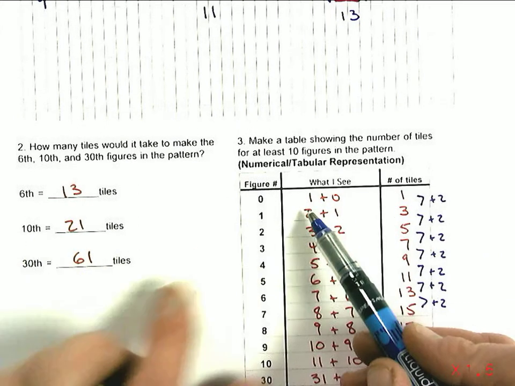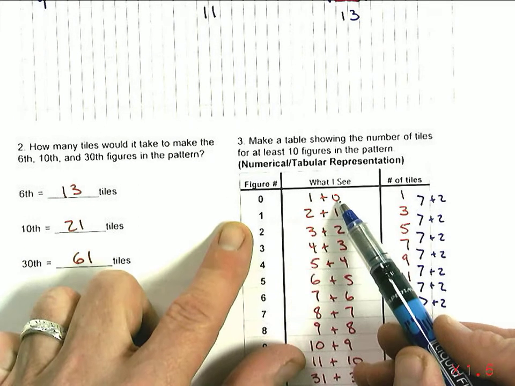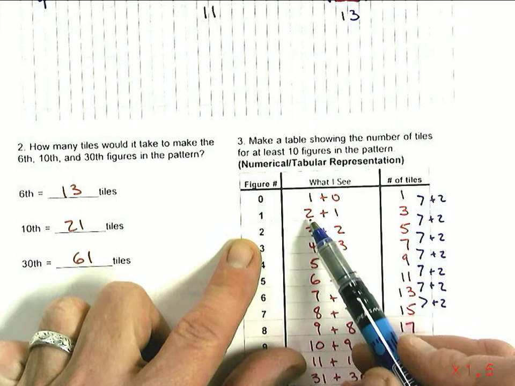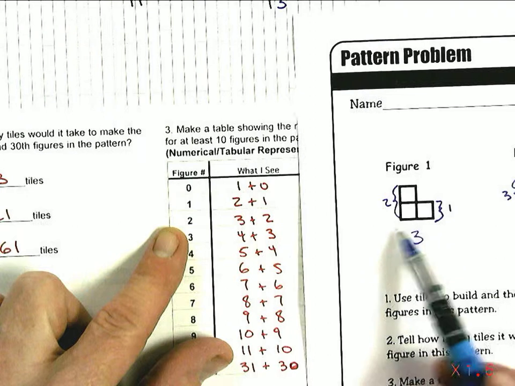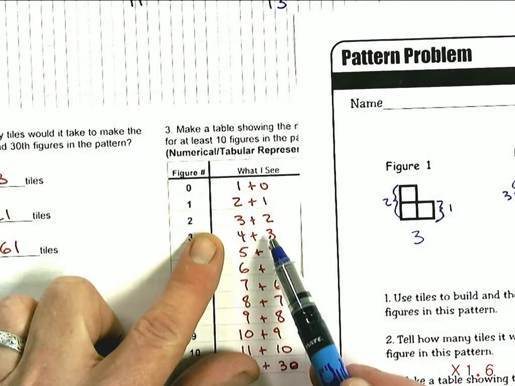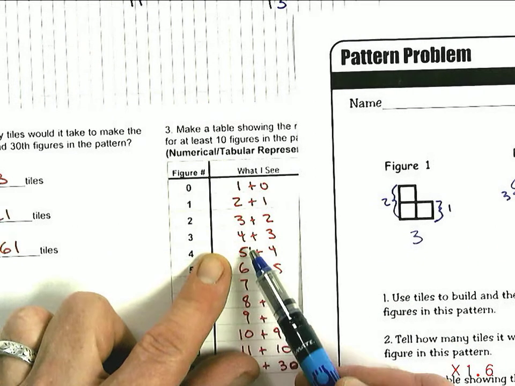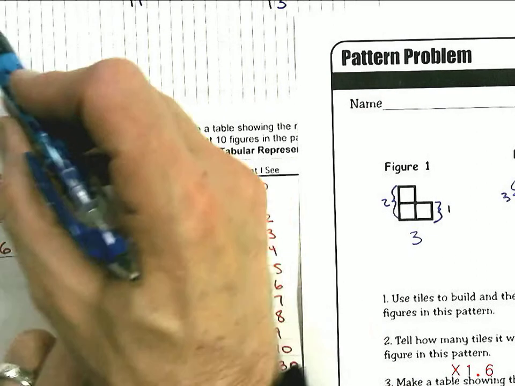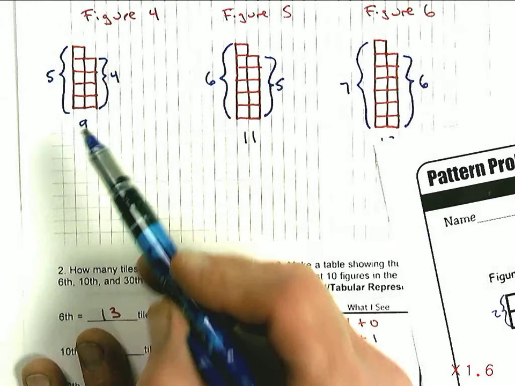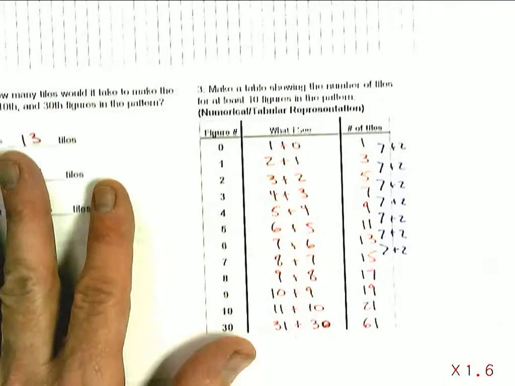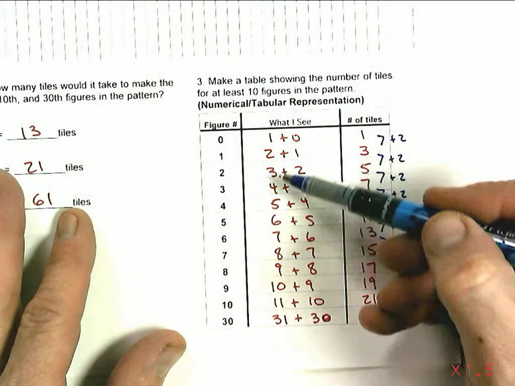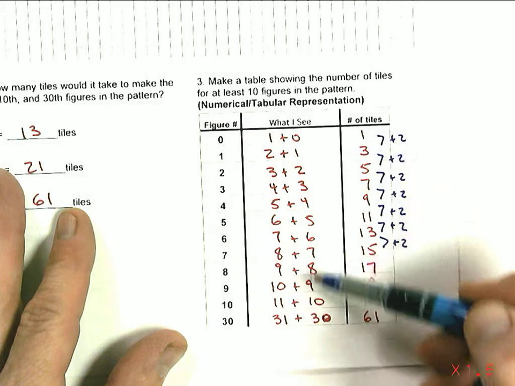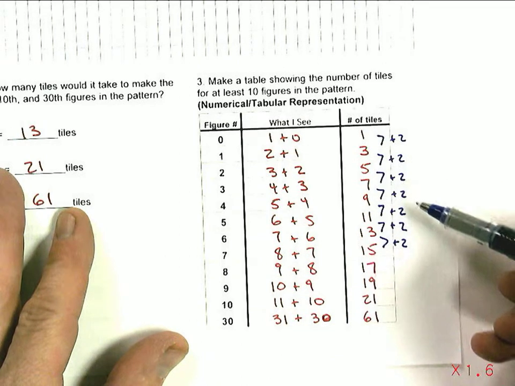If I had a figure 0, it'd be a stack of 1 and then 0 next to it would just be 1 tile. And then figure 1, there's my 2 plus the 1. Figure 2 is 3 plus 2. Figure 3 is 4 plus 3. Figure 4 is 5 plus 4. And so on down the list. And the pattern here is actually more useful than the pattern over here.